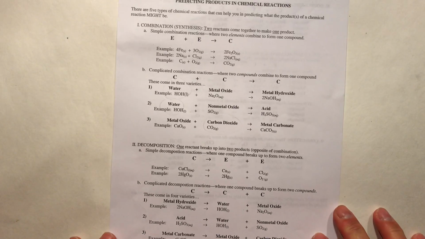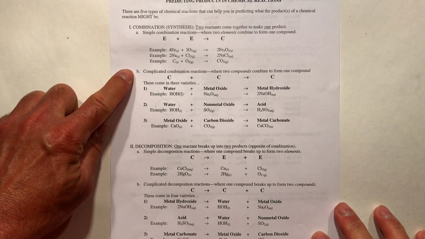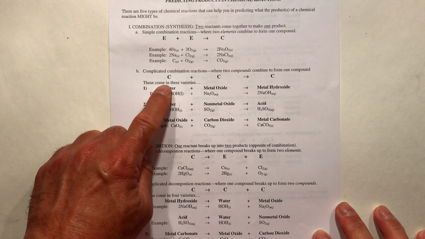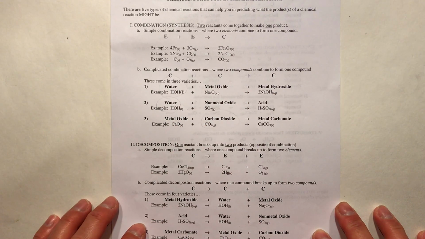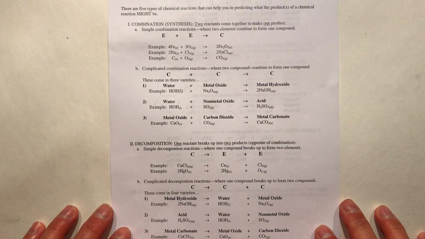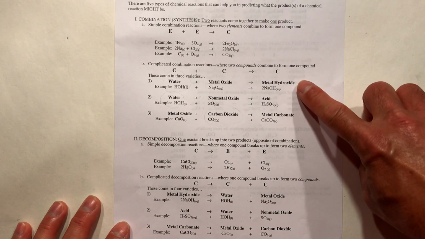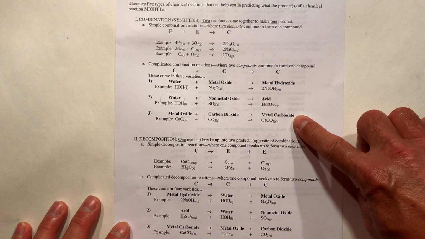So that's simple synthesis. If we look at the reaction sheet, complex synthesis is the other type, or complicated synthesis. This is where we have a compound and a compound form a new compound. Now, there are 3 recipes, if you want to call them that, that have been discovered, and they're cataloged here on the sheet.